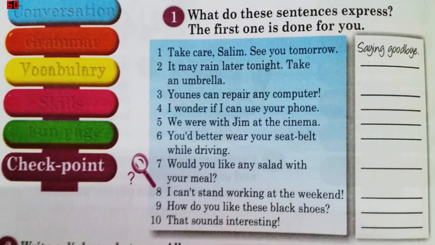Checkpoint. Let's go back to the review, the ones we have for unit number 10 and unit number 9. Alright, so what do these sentences express? The first one is done for you. What do these sentences mean? What do they express? The first sentence is done for us. So, take care Salim, see you tomorrow. That's saying goodbye. Sentence number 2: It may rain later tonight. Take an umbrella. Here we have expressing possibility.